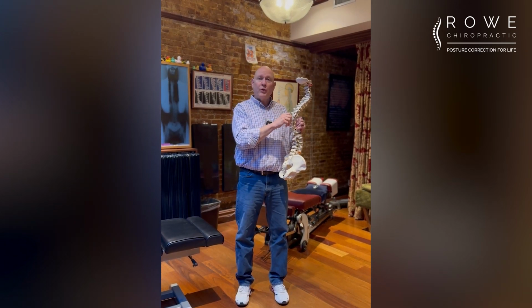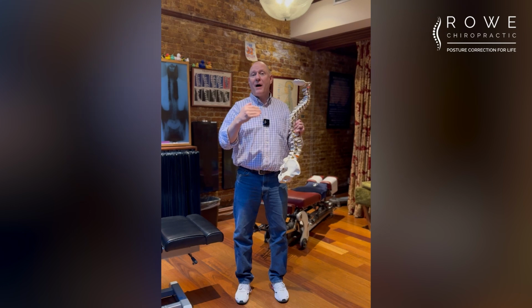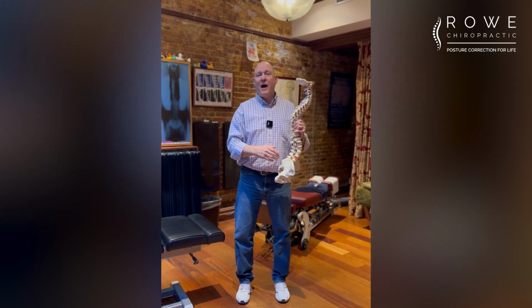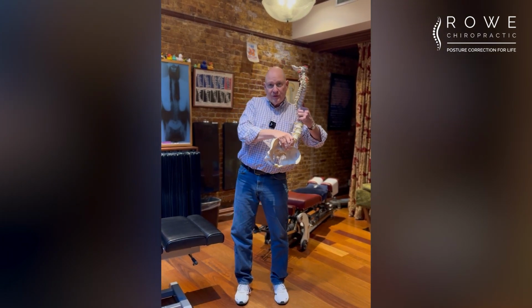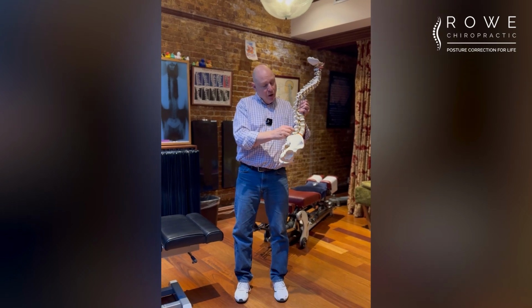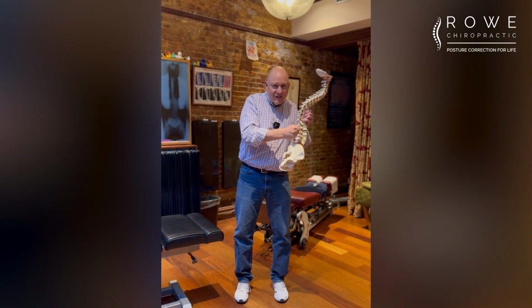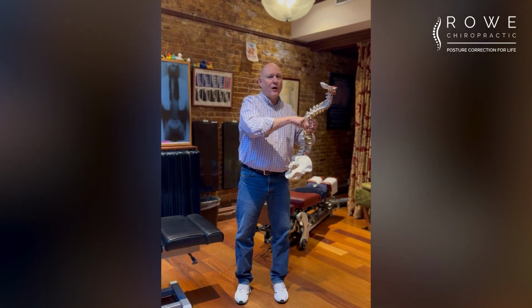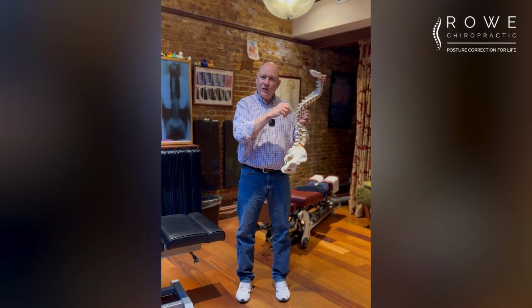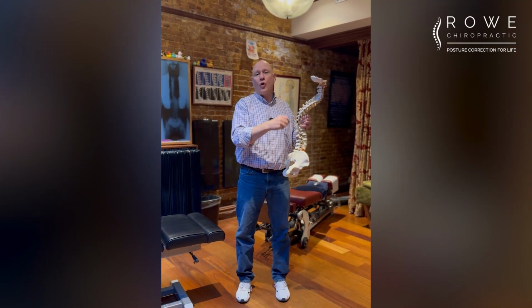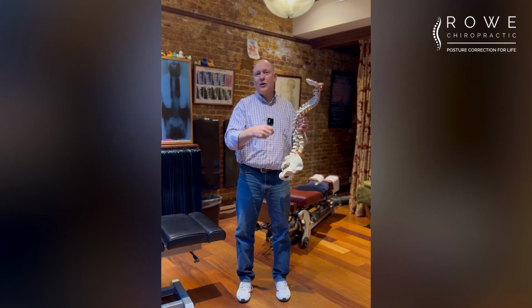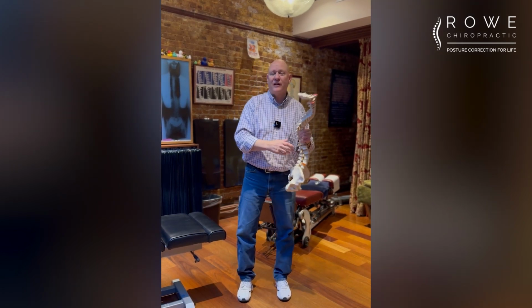The spinal bones will only protect it if they're in normal posture or alignment. So if our posture misaligns out of its normal position, then that misalignment puts stress on these delicate nerves. These nerves don't like to be compressed, they don't like to be twisted, and they don't like to be stretched, because those stresses on the nerves will cause nerve irritation, which can lead to pain if it hits a pain-sensitive nerve.